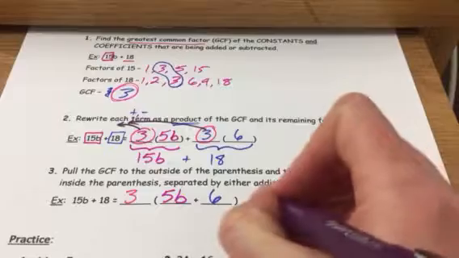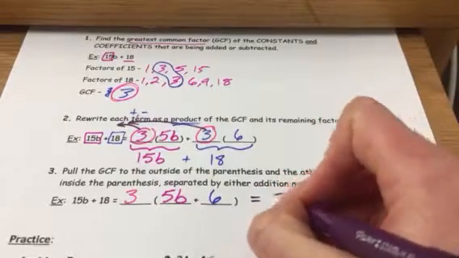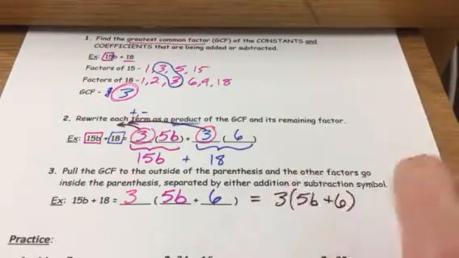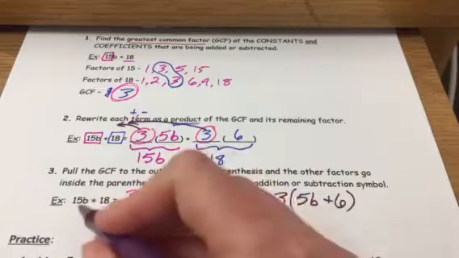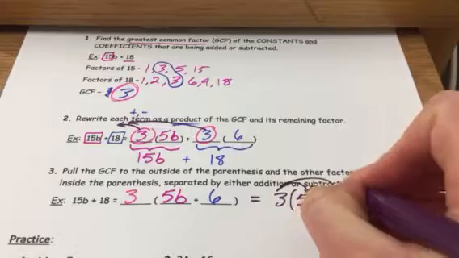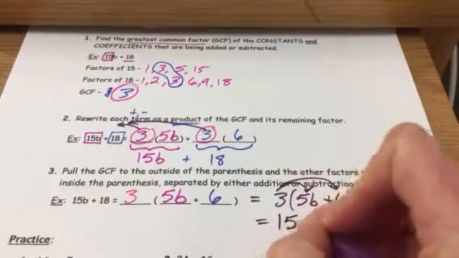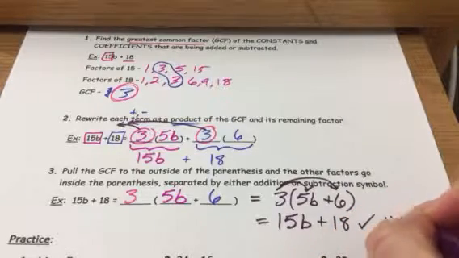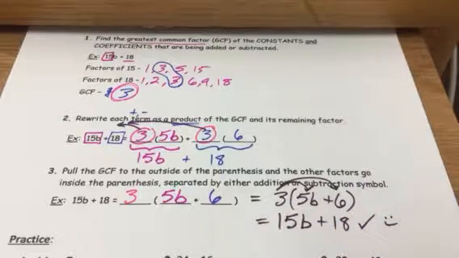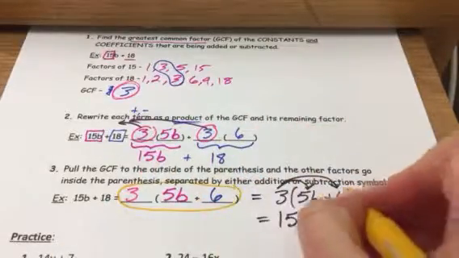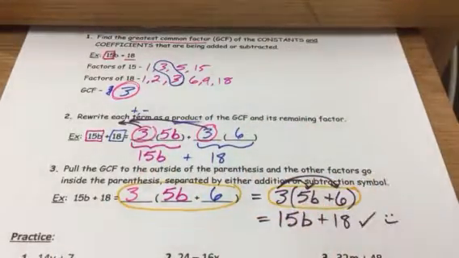So I want to prove to you that this is still equivalent to our original. What we've created now is 3 times 5b plus 6. Now let's redistribute to see if we get back to where we had started. So this is our factored product here. But if I use my distributive property, I am right back to 15b plus 18. And I know I've done it correctly if I redistribute and I get back to where I started. But this right here, if I ask you to factor, this will be your final product, or this, really. That looks a little bit neater. Let's do some examples.